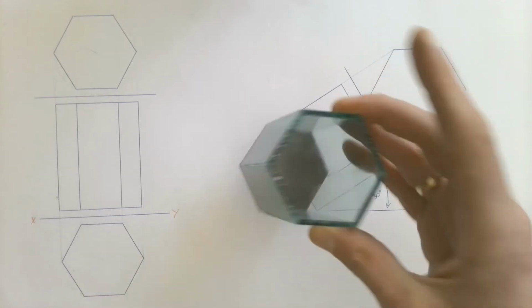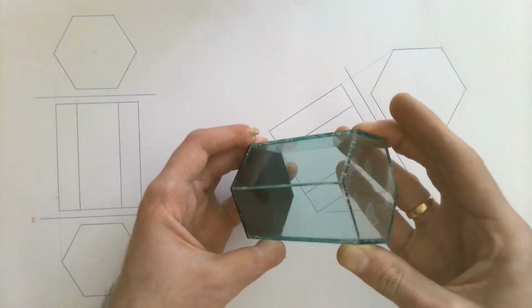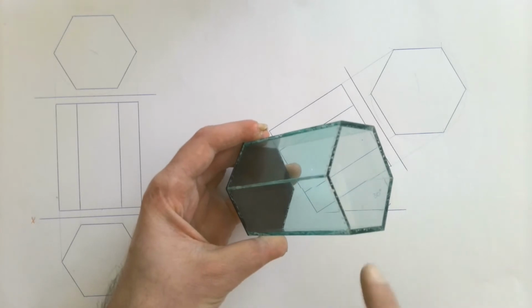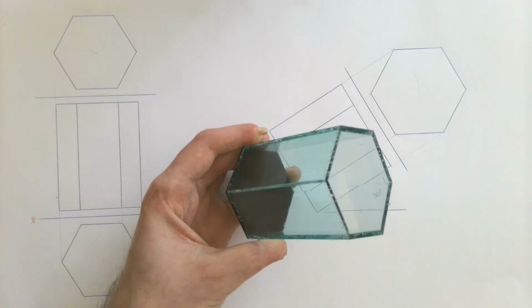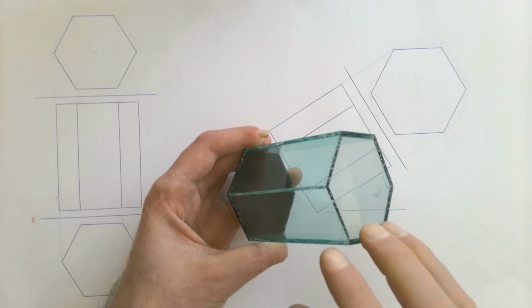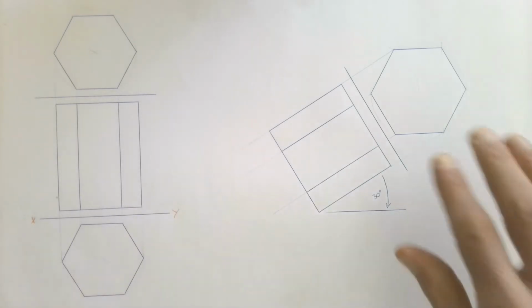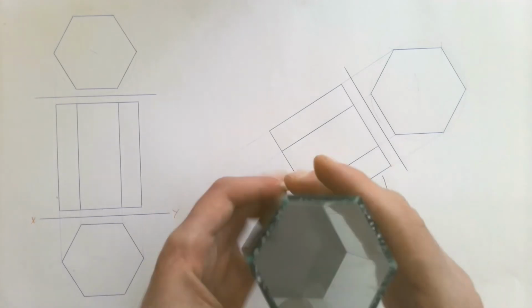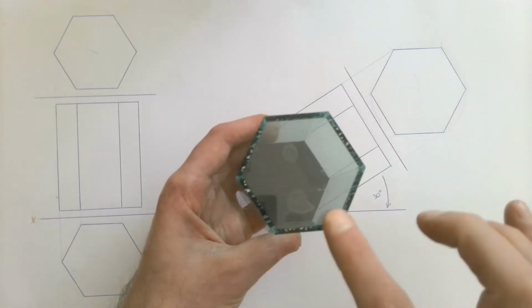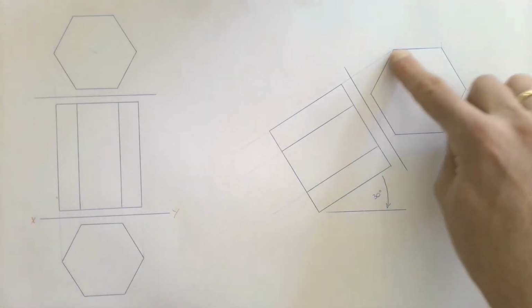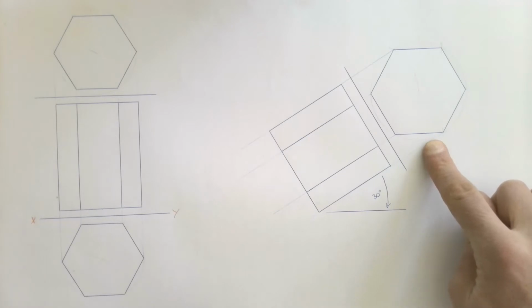It doesn't look like that. If you look at it there, you can see that of course that's a very different view of our hexagonal prism. So we can't start with that view. That's one of the views we're going to have to construct. We can, however, start with the true shape of the top of our prism, and that is what we're going to start with over here in our auxiliary view.